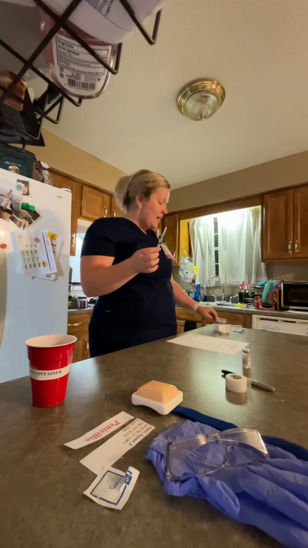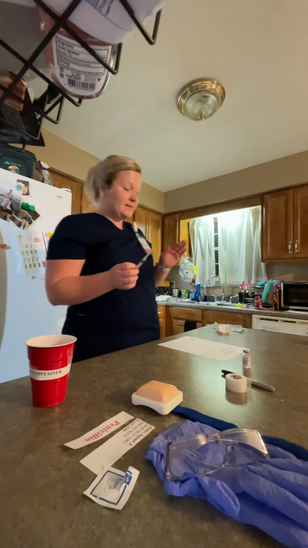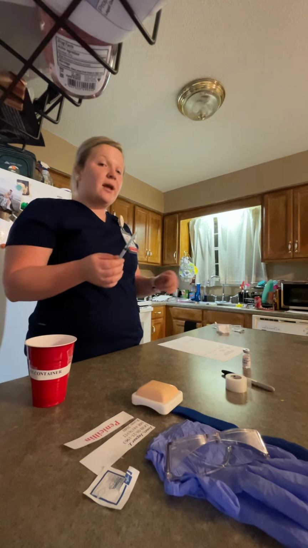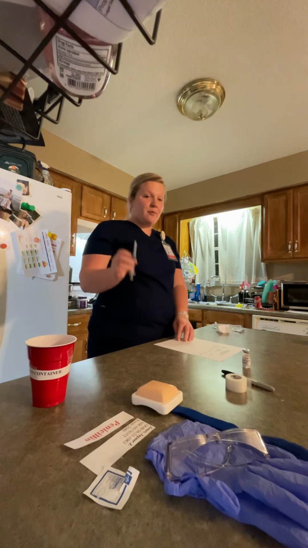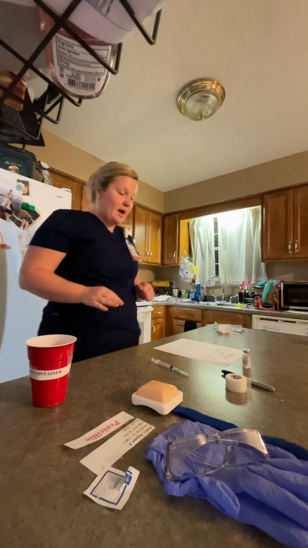Now I would get another nurse to check me and make sure that I have had my 7 rights. I would check to make sure that they agreed with my calculations and that I drew up the right amount of pain medication. I'm going to set this here and I'm going to perform my second check of rights.